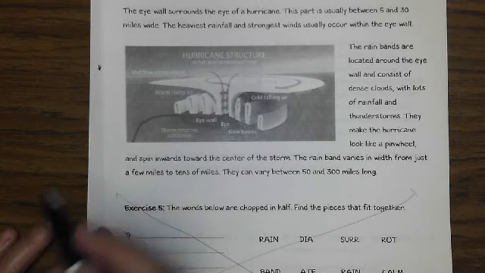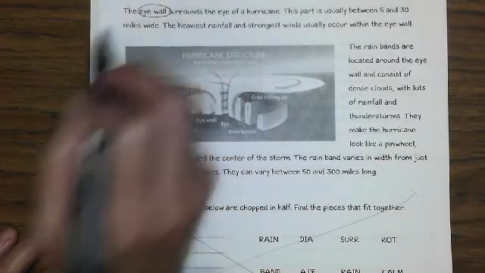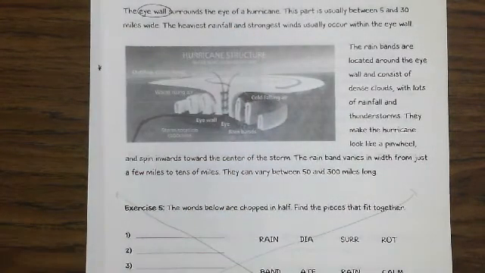Let me move that up. The eye wall surrounds the eye of a hurricane. This part is usually between 5 and 30 miles wide. The heaviest rainfall and strongest winds usually occur within the eye wall. All right, so on this paragraph, circle eye wall so you can find that easily.